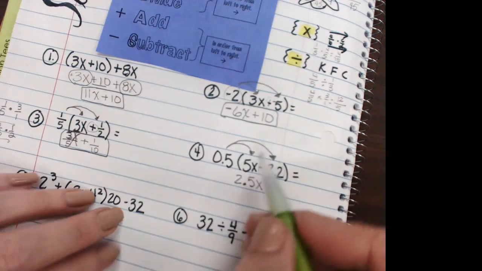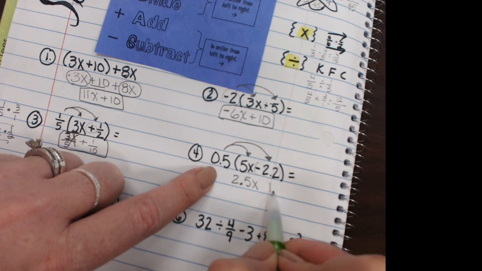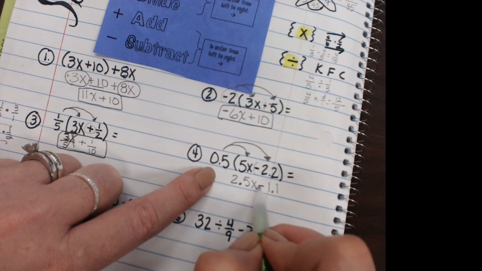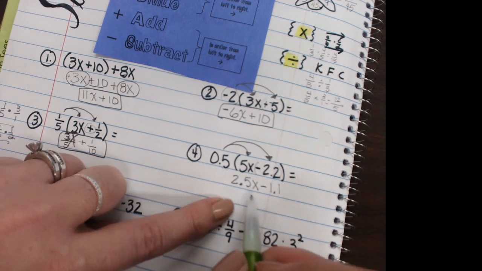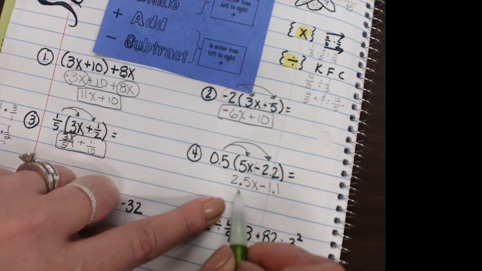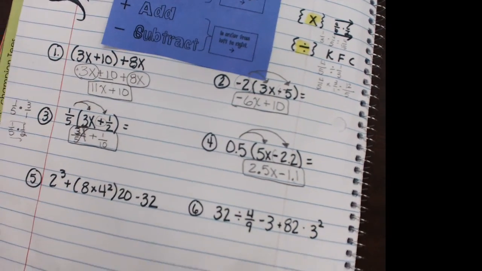If you think about it, half of 2 is 1. So that makes sense, right? Positive times a negative is a negative. Cannot simplify this more because they are different terms. So this is our answer.